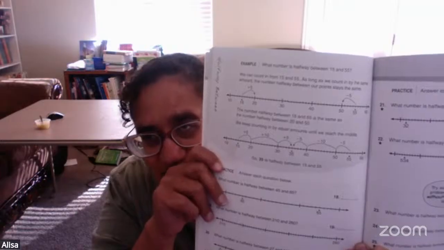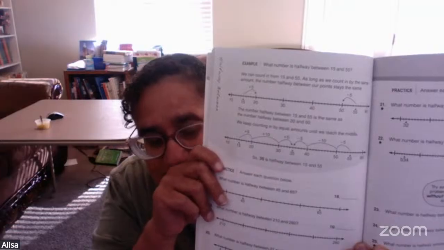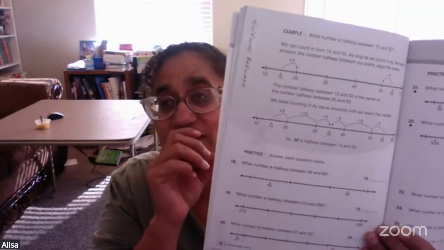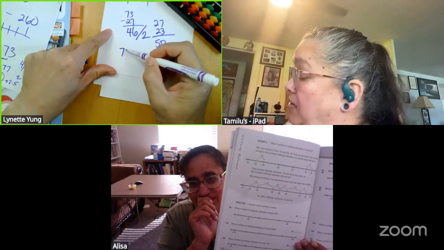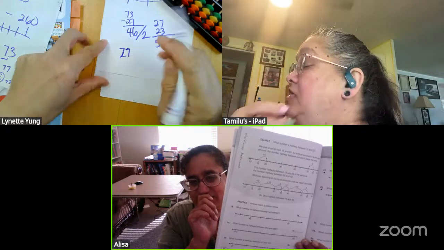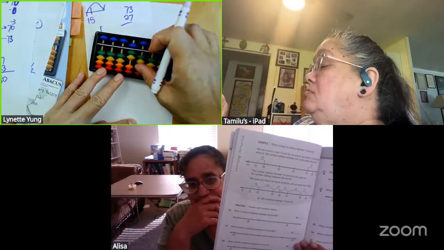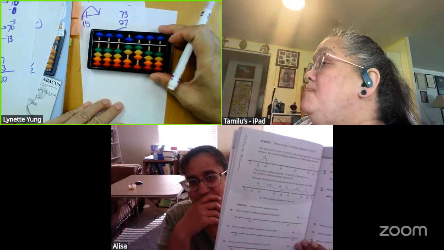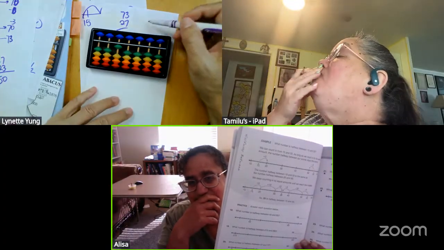Okay, well, let's try to add it together and divide by 2 and see what happens. Okay, so we add it together. Add 27 and 73 together. Let's do that on the abacus. Wait, hold on. I need a new piece of paper. Okay, so 27, 73, right? And you add 27, add the 2, add the 7, plus the 10 minus the 3. So you get 100. And then they said divide that by 2 would be 50.